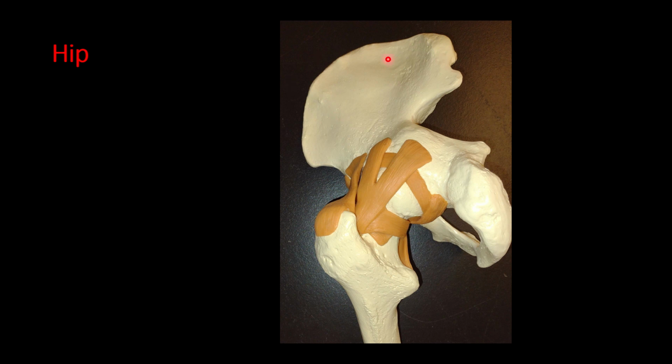Once again, a different view that you can look at. This is the ilium, and this is the ischium. The background is the pubis, and this is the femur, with the greater and lesser trochanter. This is the intertrochanteric line. This is the neck of the femur, and this area should be the head of the femur.